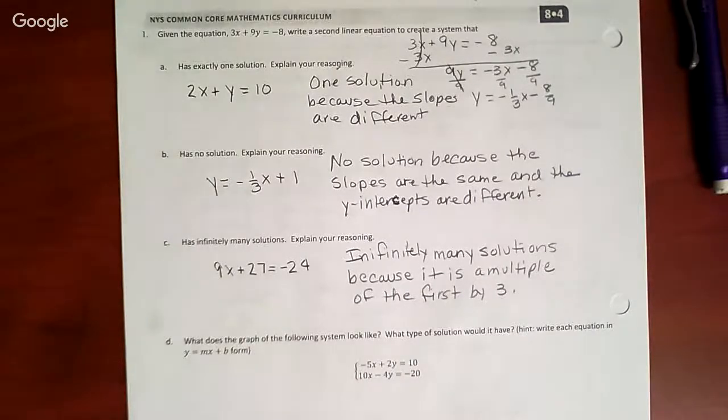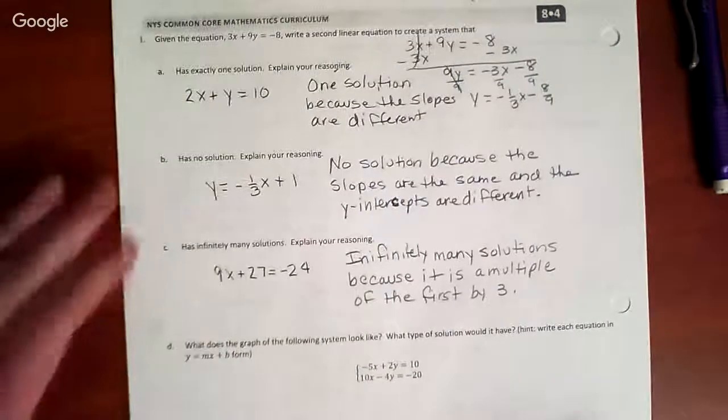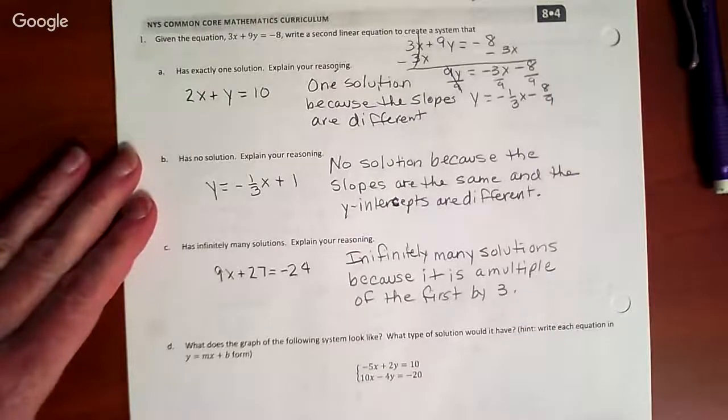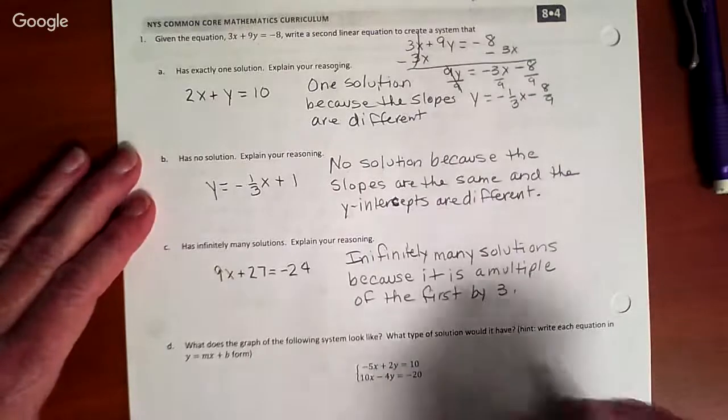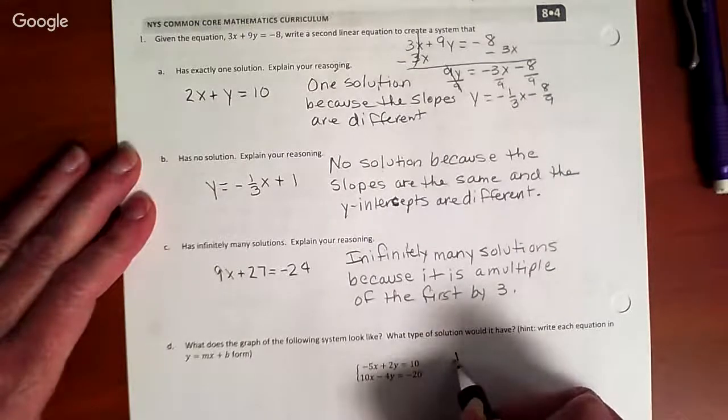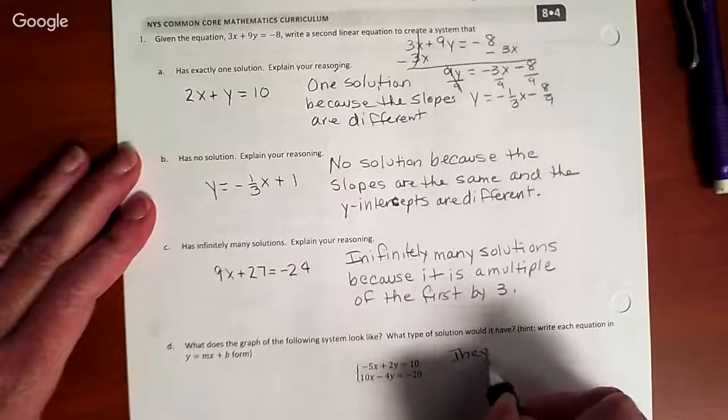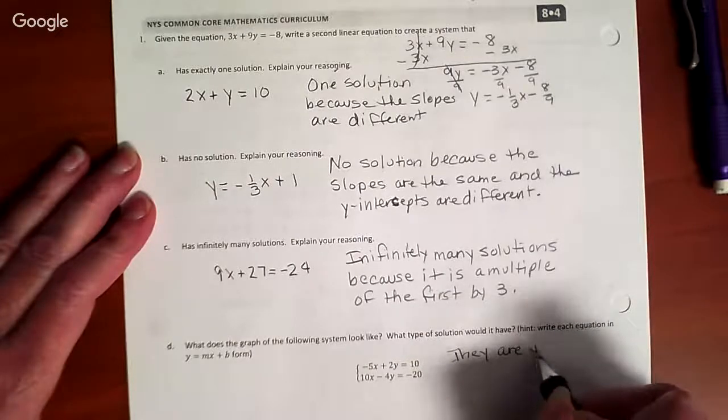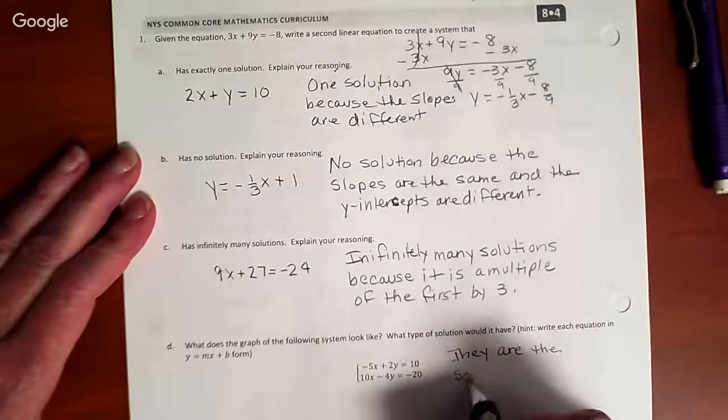Now the next one. What does the graph of the following system look like? Let's see. Well, they are the same equation.